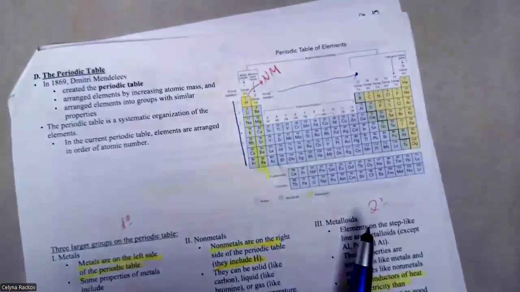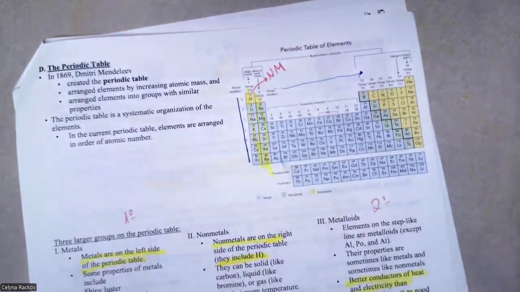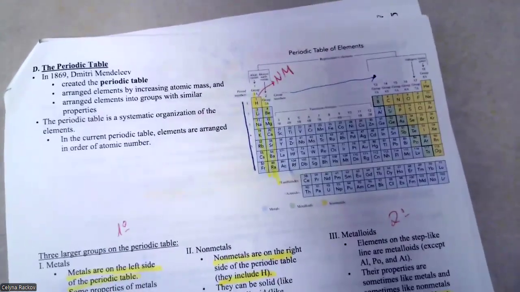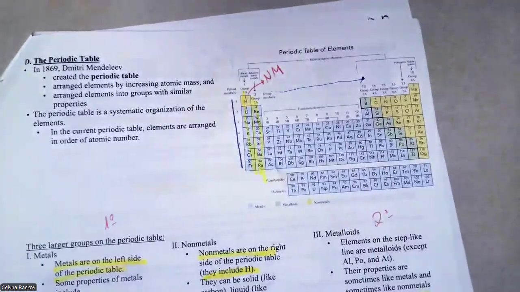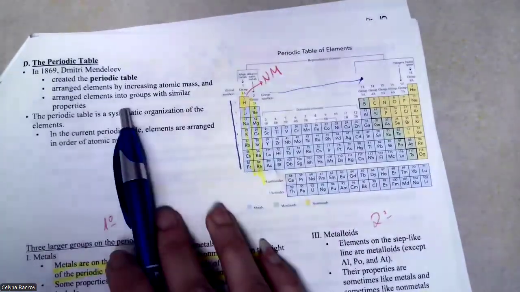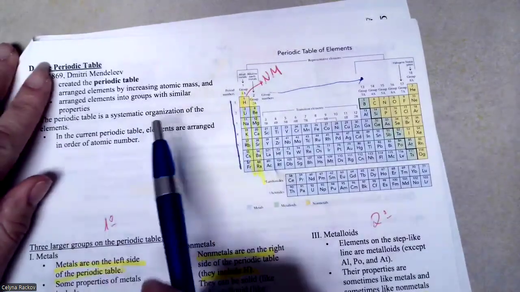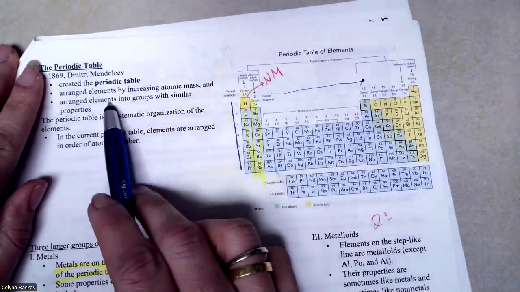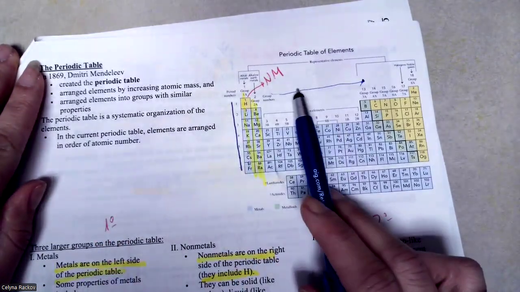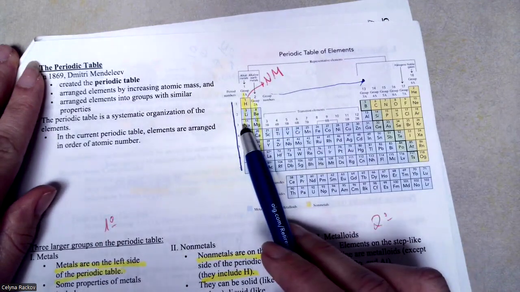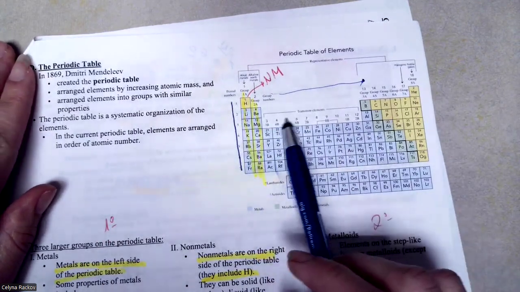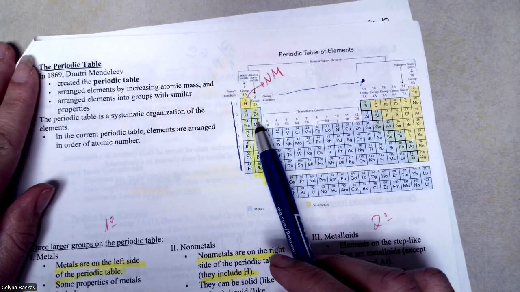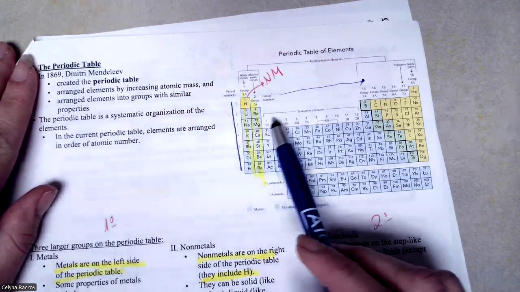Now, periodic table. So let's just go for improvement resolution. Okay, the periodic table. In 1869, Mendeleev created the periodic table. He organized the elements by increasing atomic number, atomic mass, and arranged the elements into groups with similar properties.